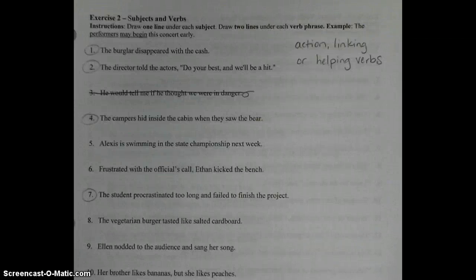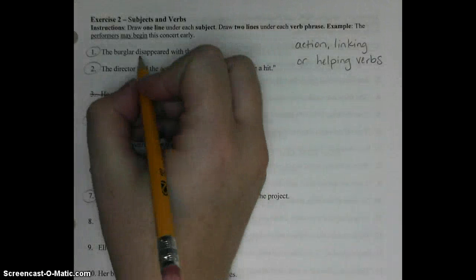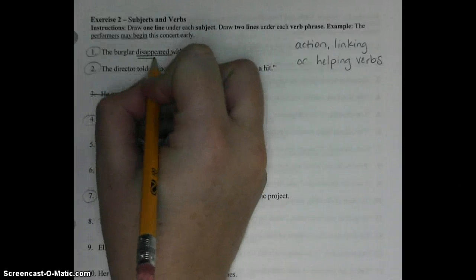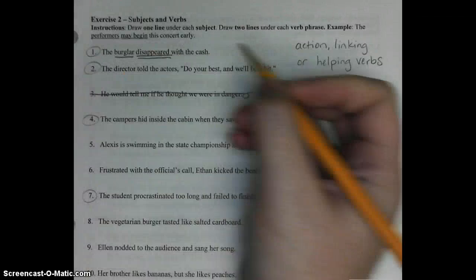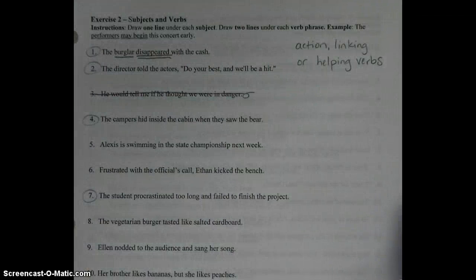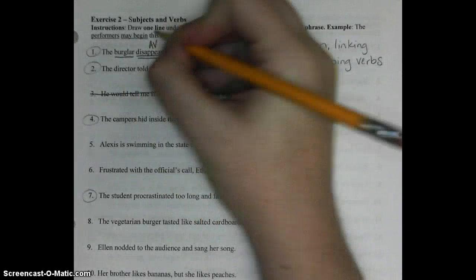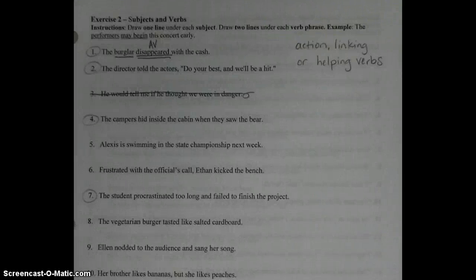The burglar disappeared with the cash. So again, I'm looking for the verb first. What is the action or thing happening in this sentence? And that is disappeared. So I'm going to double underline it. Who disappeared? The burglar. So that's my subject. Is this an action or a linking verb? Well, disappeared is an action. So that's pretty straightforward. It's kind of what we were doing in lesson 1.